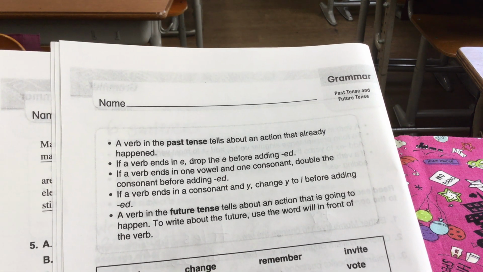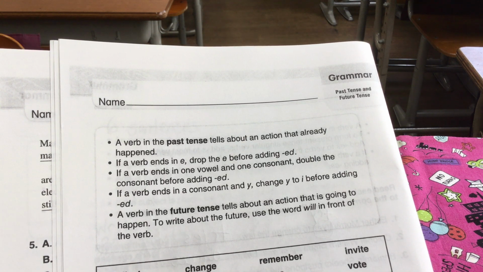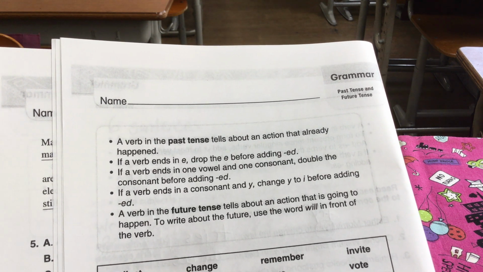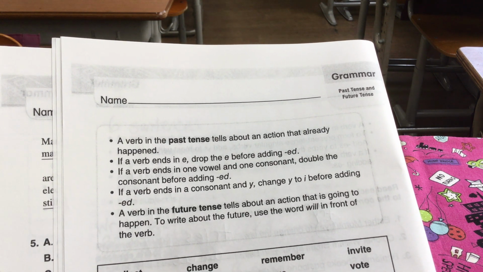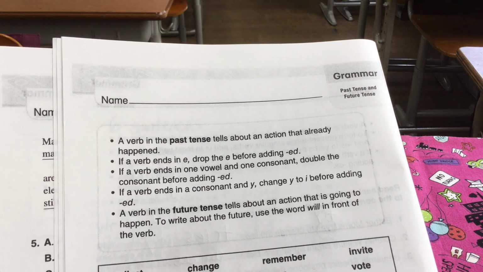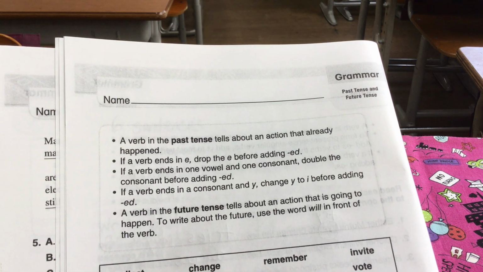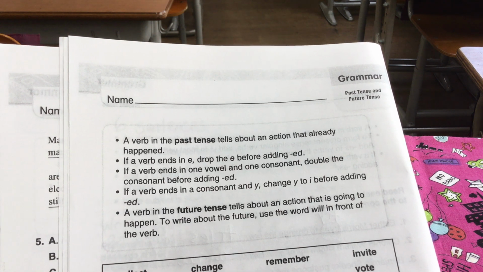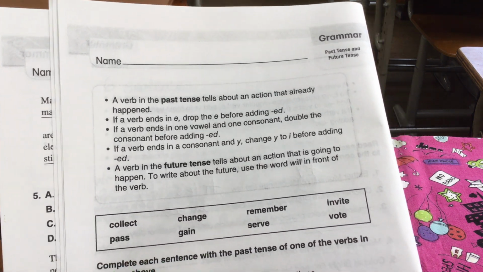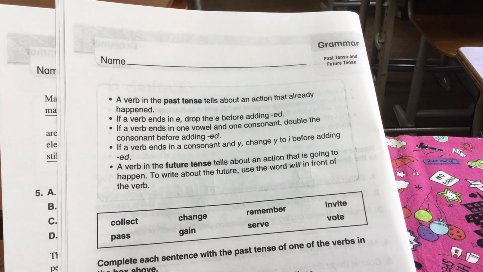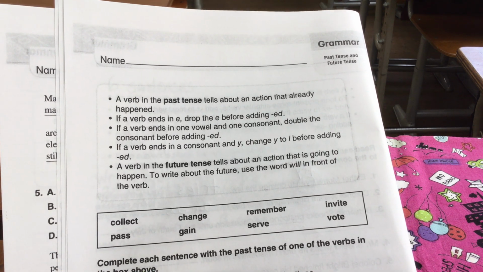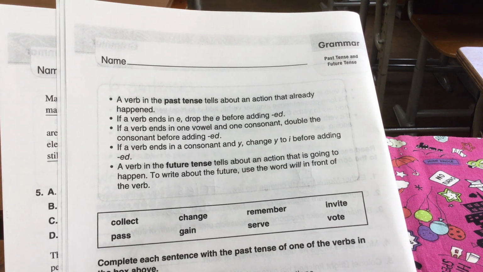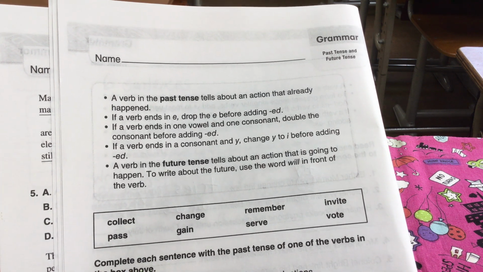A verb in the past tense tells about an action that already happened. Point 2. If a verb ends in E, drop the E before adding ed. Point number 3. If a verb ends in one vowel and one consonant, double the consonant before adding ed.